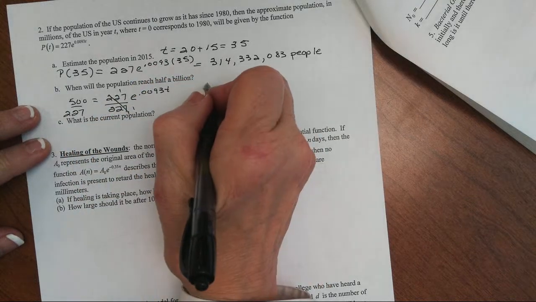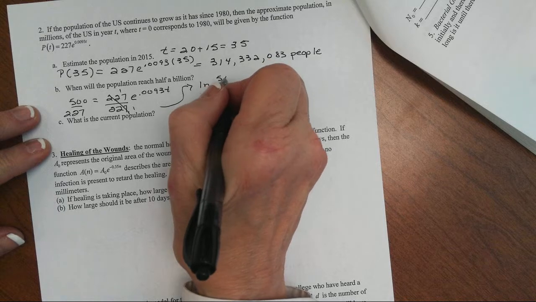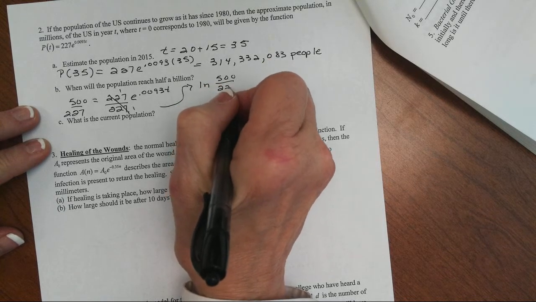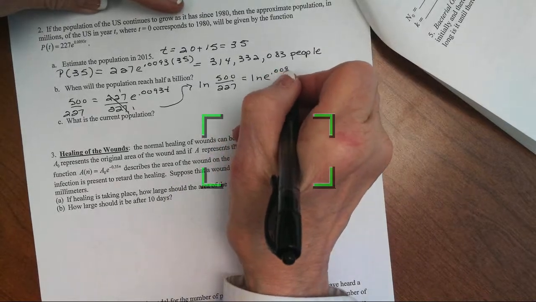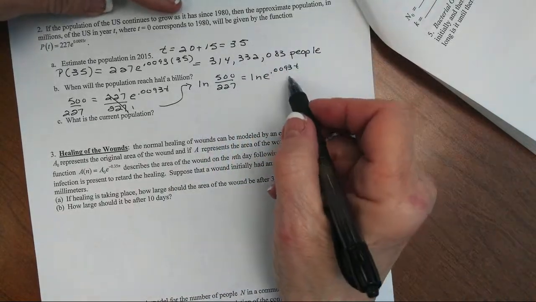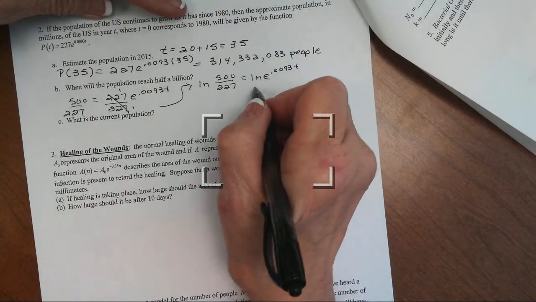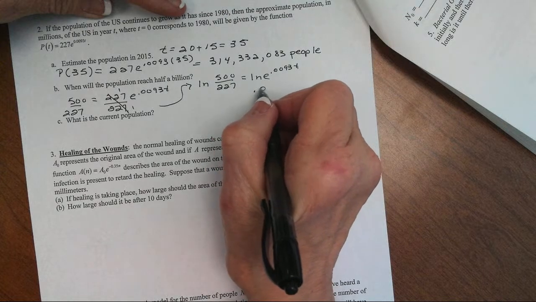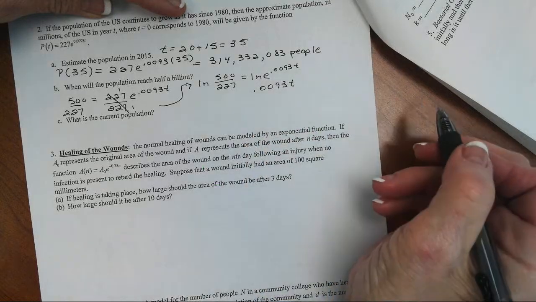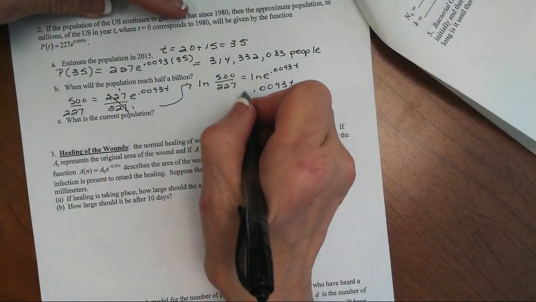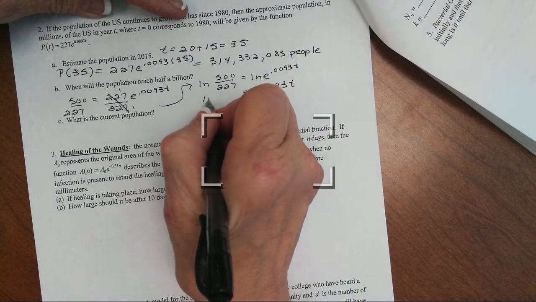And so we take ln of 500 divided by 227, which will equal the ln of e to the 0.0093 t. And at this point, you realize that it's going to wipe out. Ln of e is 1, and this brings down the exponent. When we take the ln, we multiply by the exponent. Power raised to a power is multiplication, and the ln of e is 1, so it pretty much wipes it out.